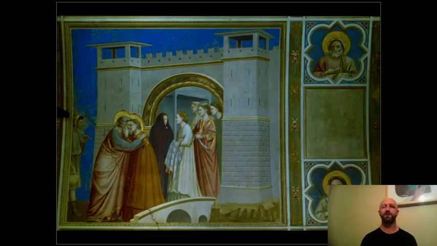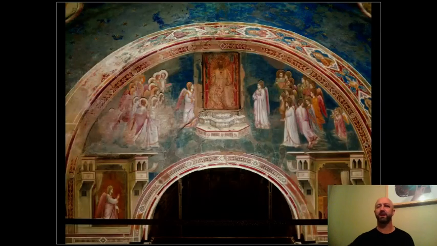So while Joachim is out in the desert, he hears the story that his wife is pregnant, and he returns to her. And this story is called the Golden Gate, where they kiss at the Golden Gate. And this is the moment that he recognizes that she is pregnant, that they're going to bear this child. As the story goes on, and again, I'm cutting through this fairly quickly.